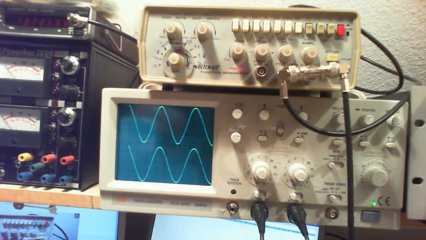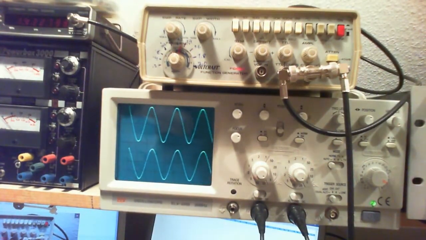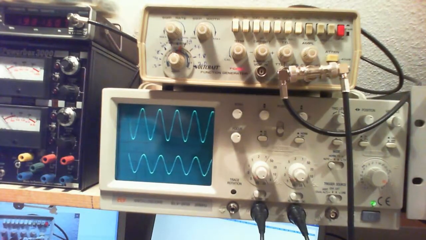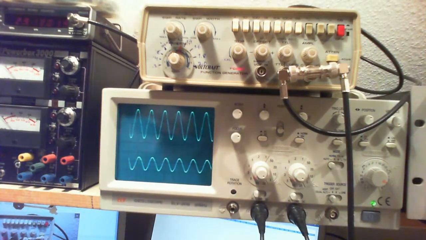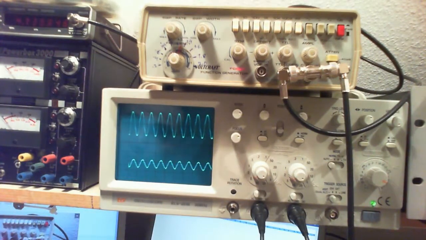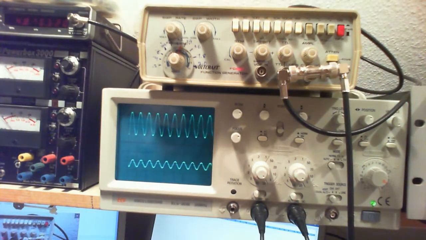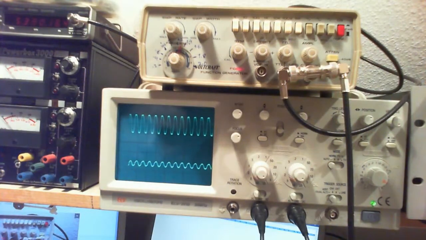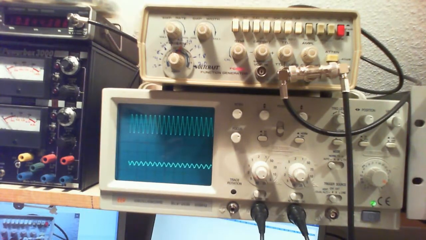The voltage versus the frequency comes to the peak, and then it starts decreasing, and decreasing and decreasing, and now I'm at about 5 megahertz or so, and decreasing, and now I'm at about 10 megahertz, and that's basically how this circuit behaves.